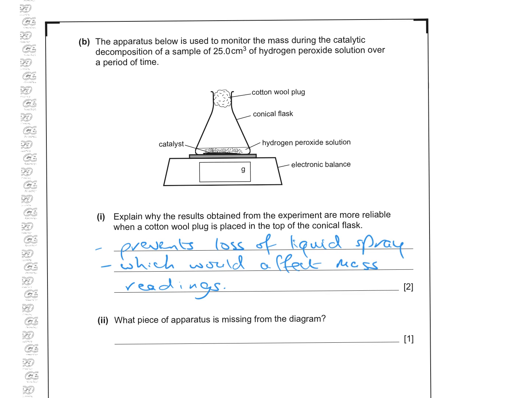Well, if you look up at the top, it says that the decomposition of the hydrogen peroxide solution was monitored over a period of time. That indicates that a stop clock is needed. Or you can say a stopwatch, not just a clock. You don't say a clock.